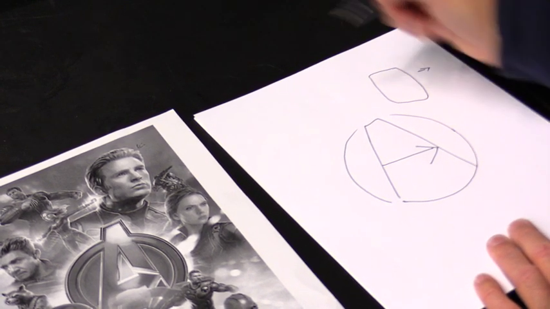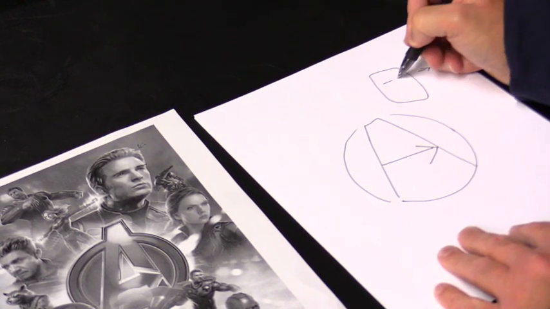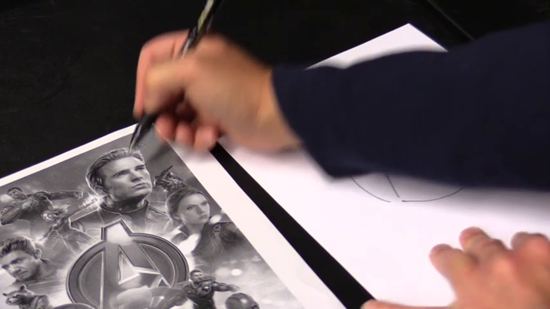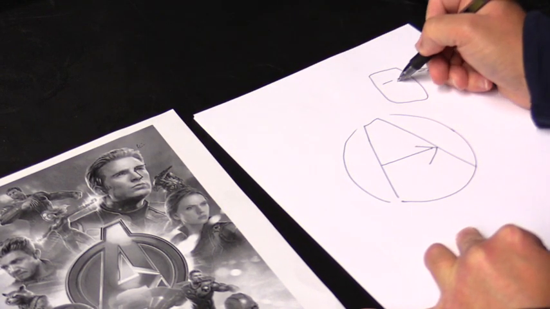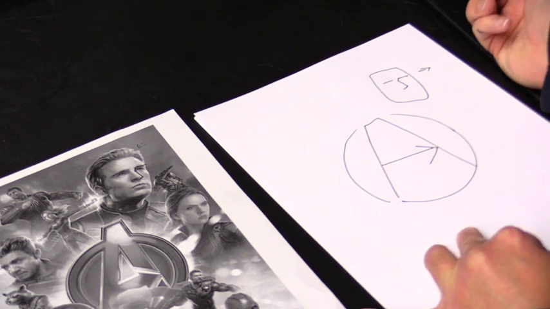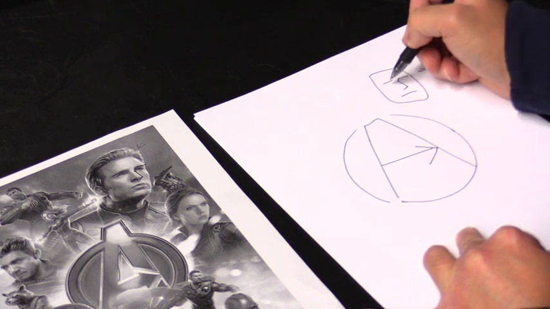Right? So I notice that his eyebrows are very straight, so I'm going to do straight eyebrows. Here's his nose. So I'm going to do this. He's looking very serious. Let's draw his eyes.